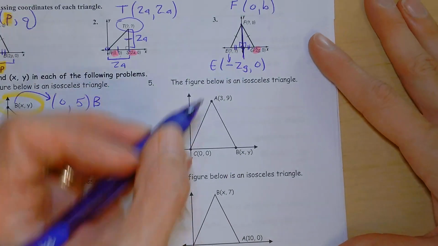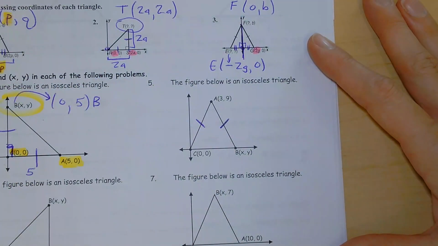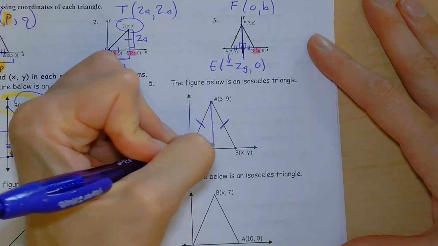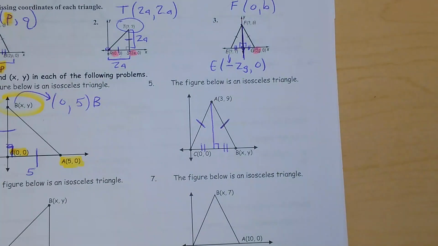Okay, let's try number 5. We're just going to finish this page out. So this is an isosceles triangle. Let's go ahead and tick the legs. The legs are going to match. Let's drop a height straight down. And remember that height is going to bisect the base.